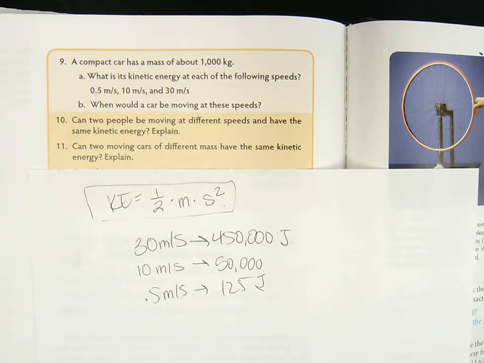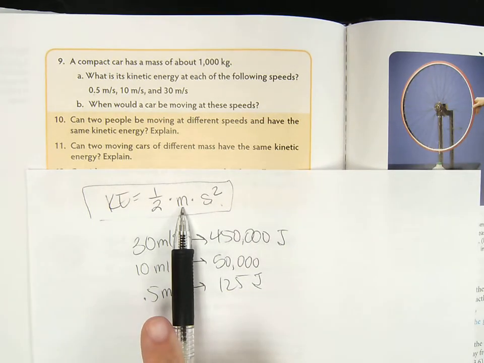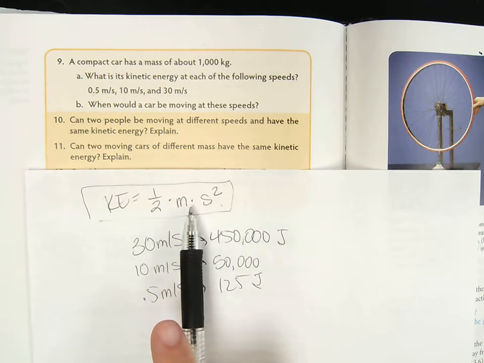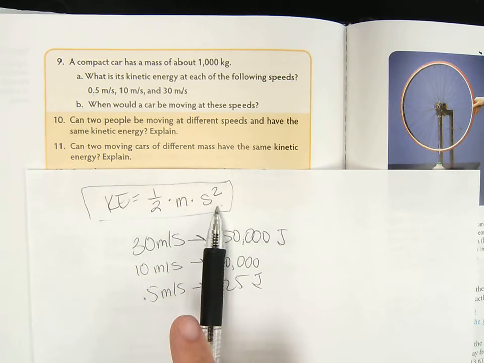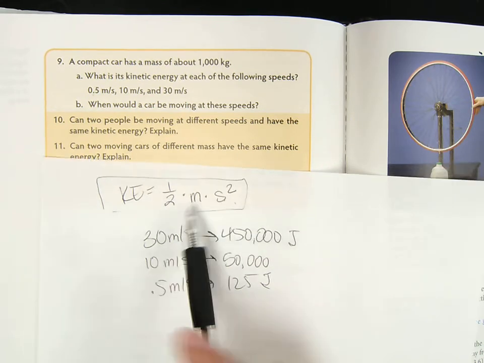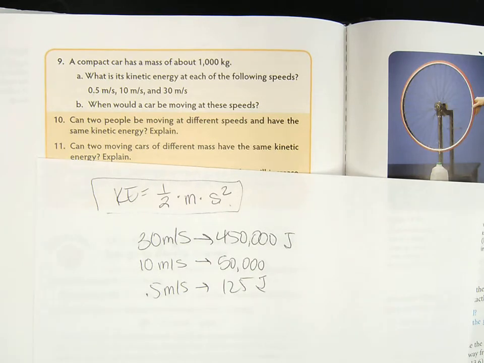11, can two moving cars of different mass have the same kinetic energy? Yes, again, it's the same thing. If their mass is different, we still have another variable, which is speed. So even if their masses differ, if their speeds are also different, they could end up having the same kinetic energy. Okay.